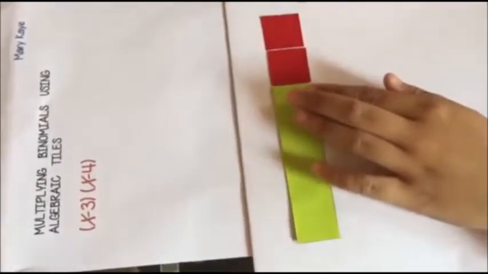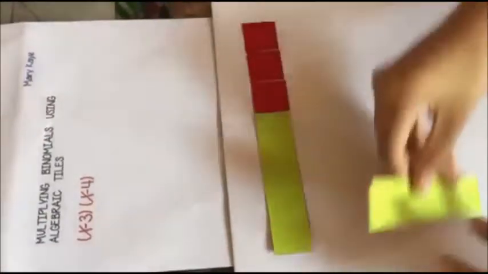Here, we have an example of binomials to be multiplied using algebra. The example here is x minus 3 multiplied to x minus 4. To solve for this, we are first going to make a t-chart representing x minus 3 and x minus 4. This here represents x minus 3.